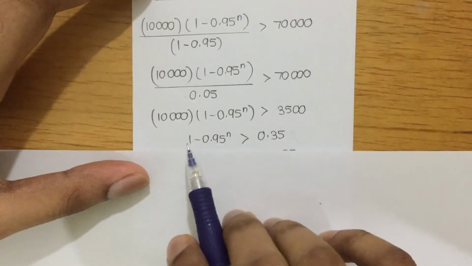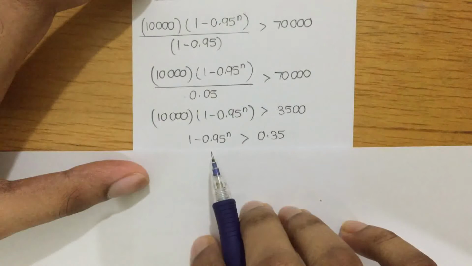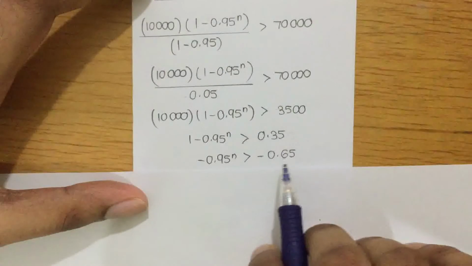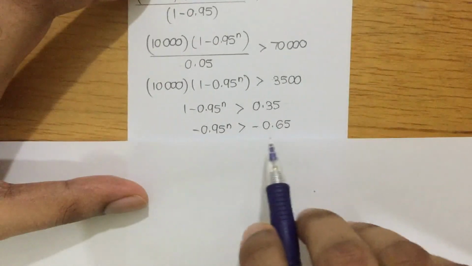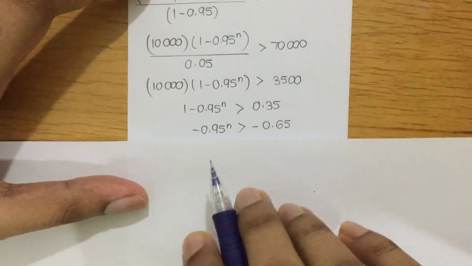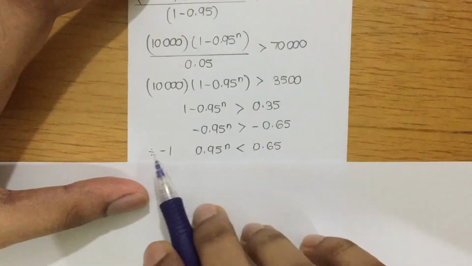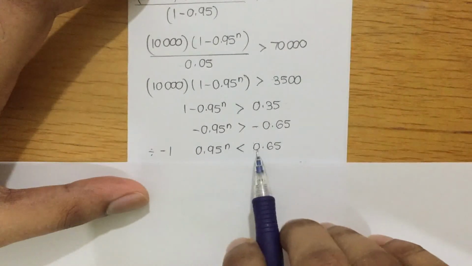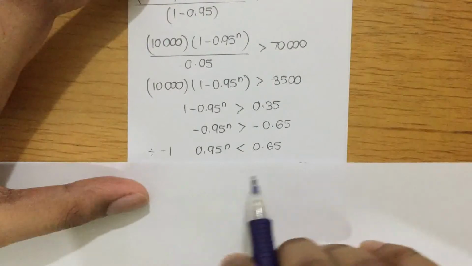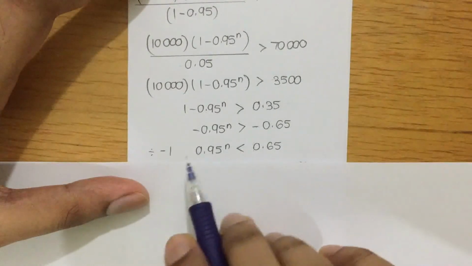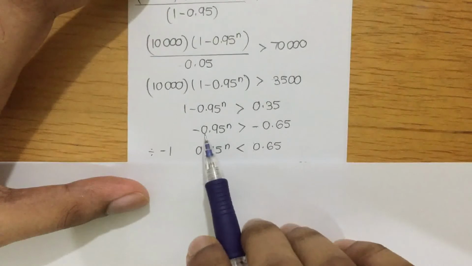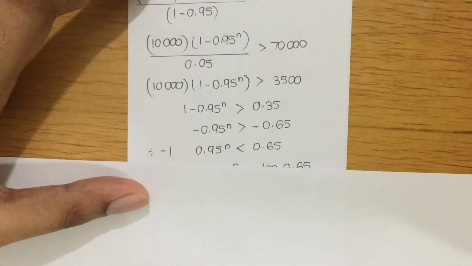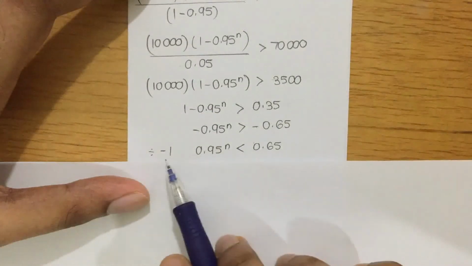So this one, from the left hand side, you move it over to the right hand side. So from here you get negative 0.95^n more than negative 0.65. From this step onwards, please pay attention, guys. What I do, I divide the whole equation by negative 1. So from here, 0.95^n will be less than 0.65. You want to know the reason why I do this, because you cannot log a negative number, guys. If you try to log a negative number, guess what you'll get? You'll get a maths error. So this is the reason why I do this.